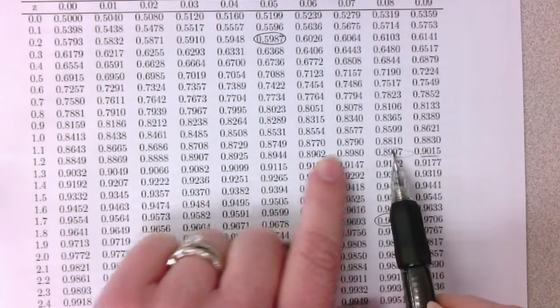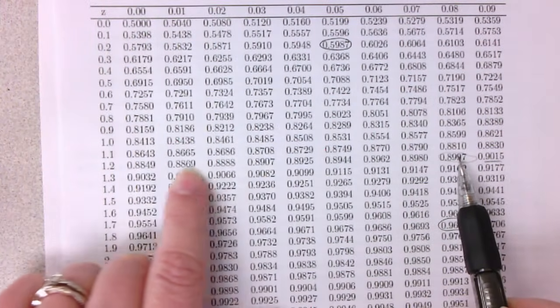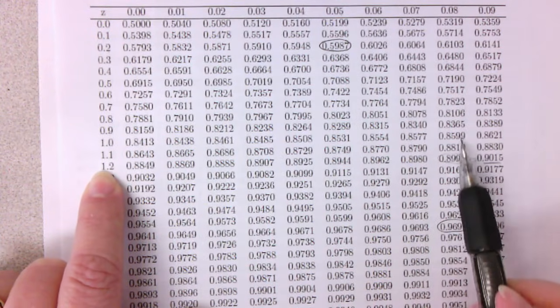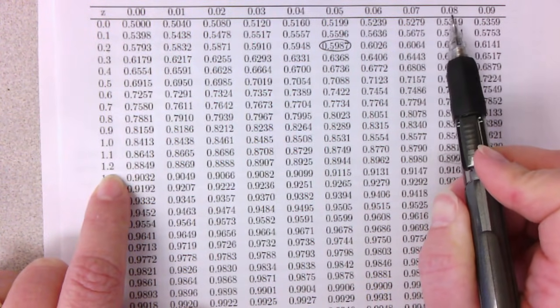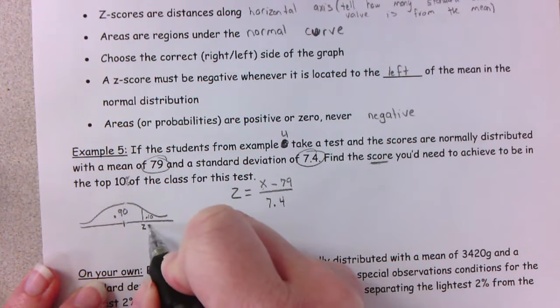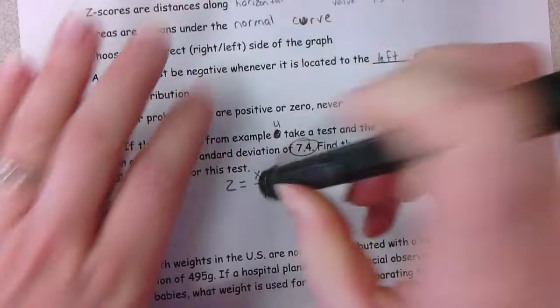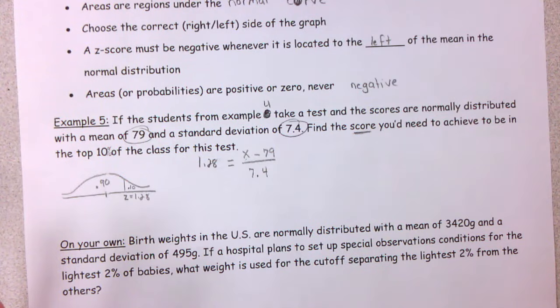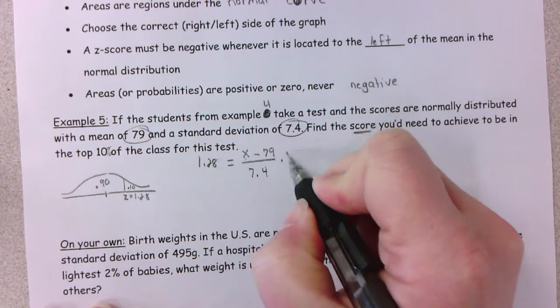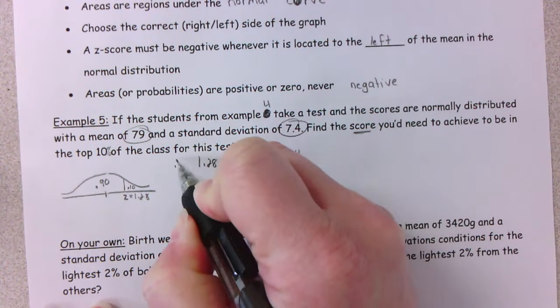So I follow it all the way over, 1.2, and all the way up, 8. So you need to get the tens and the hundreds place for the z-score, 1.28. So this z-score is 1.28, so I can replace this z now with 1.28. Okay, and that's a simple algebra problem. We need to multiply by 7.4 first.